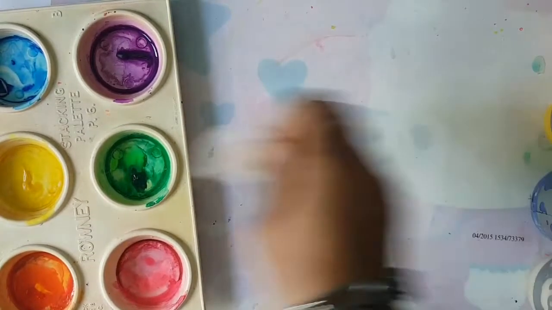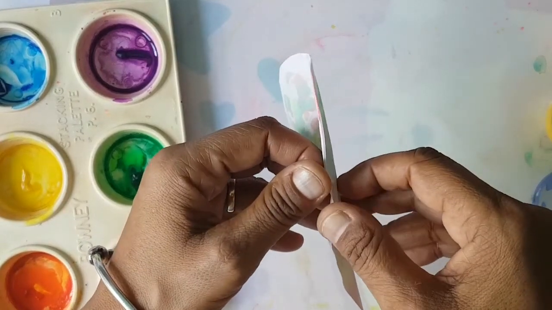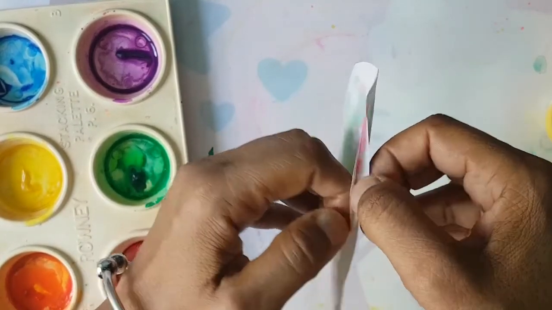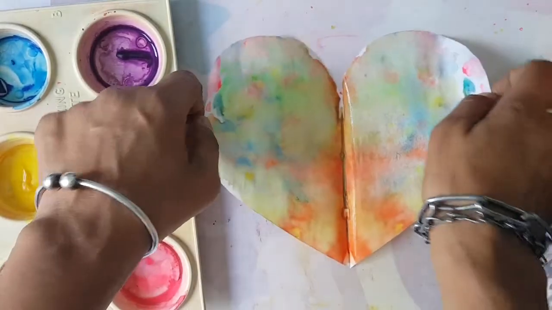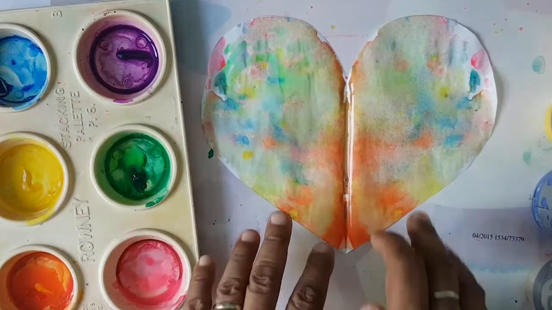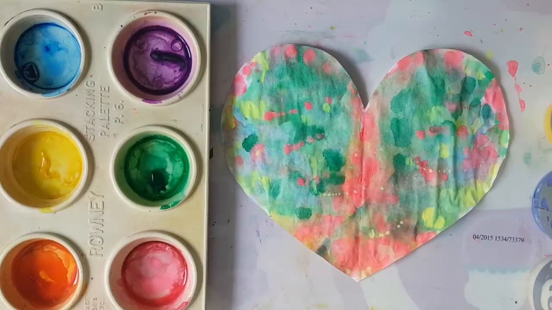A little bit, so that when you open it up, boys and girls, oh wow, lovely. So we're going to leave it to dry and I'll get back to you.